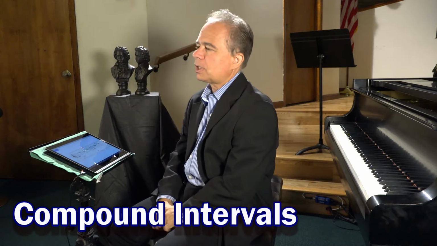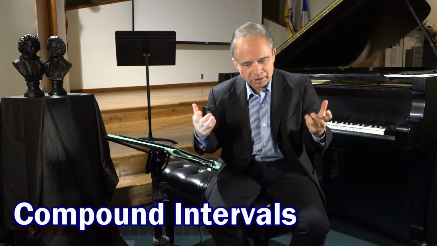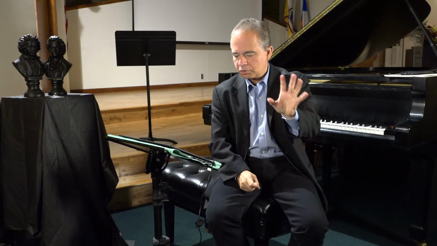Okay, compound intervals are intervals that are a little larger than an octave. And why am I saying a little larger than an octave? Because we're not going to analyze intervals that are larger than 2 octaves. We only go from intervals that are larger than 1 octave up to 2 octaves. Okay, after that, everything becomes redundant, and it's pretty much the same. Now, this is very easy. You don't have to sweat it too much.